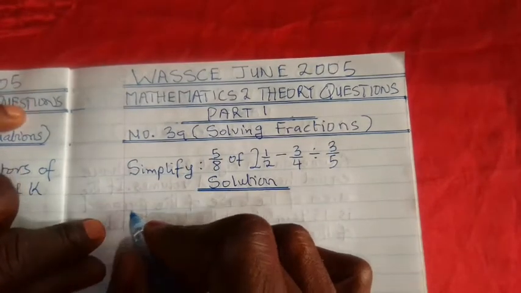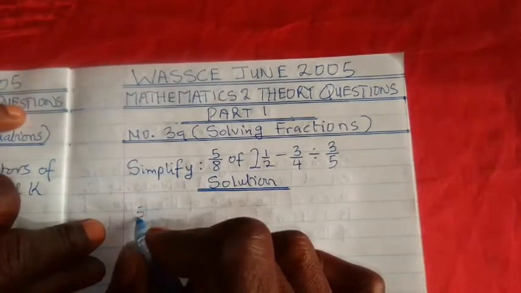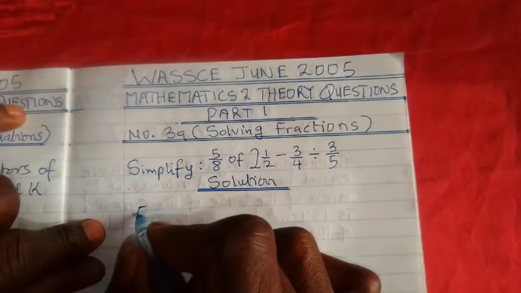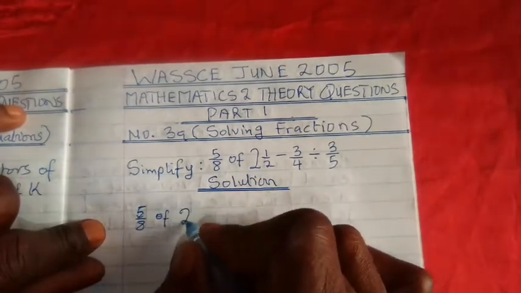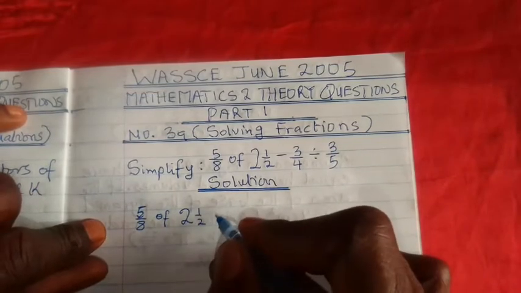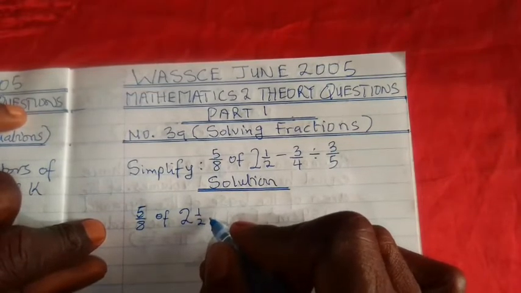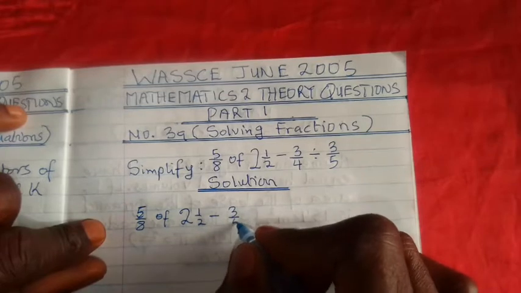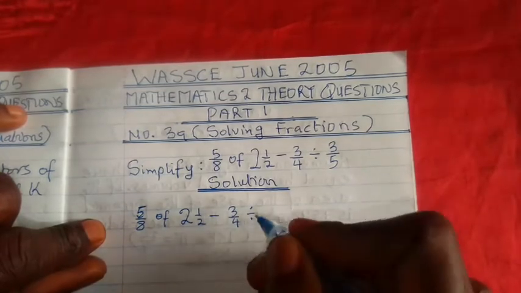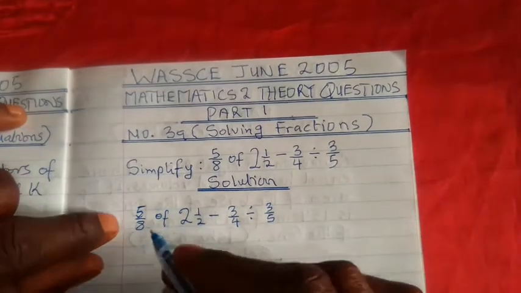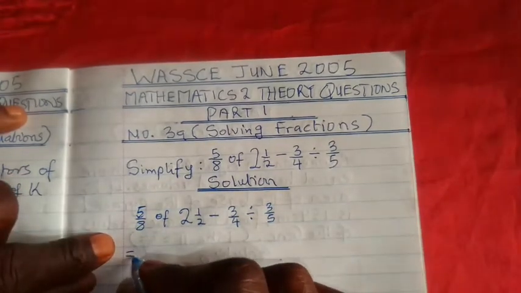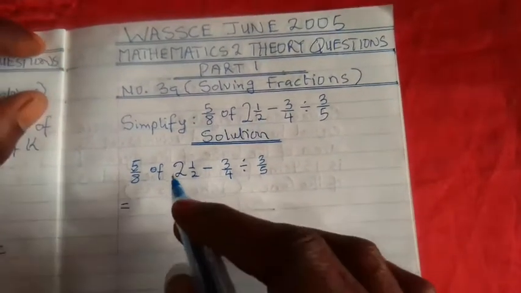So I'm going to start off by writing this question again. 5 upon 8 of 2 1 upon 2 minus 3 upon 4 divided by 3 upon 5. Now in the next step here, I'm going to put my equals to and show you the way I shall be solving this problem.